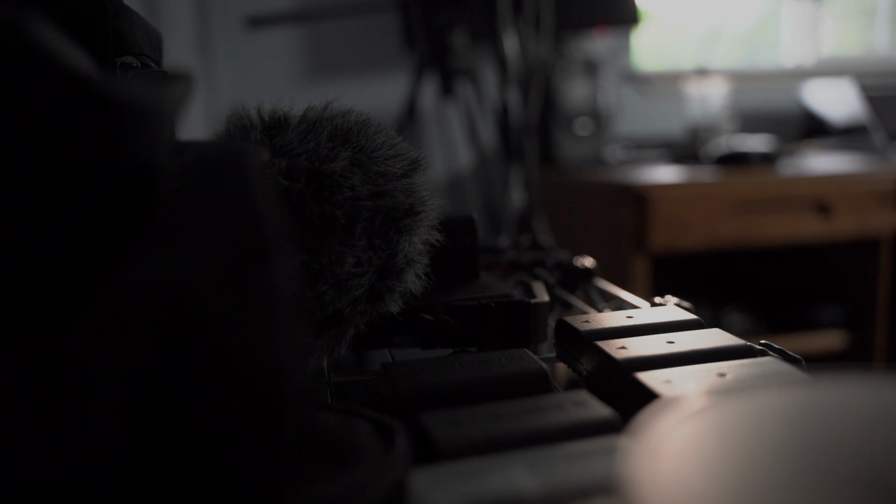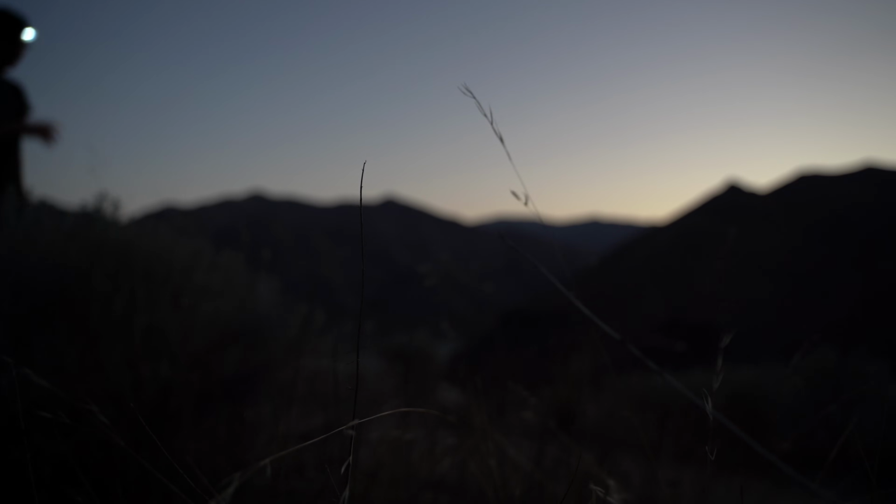Oh, and if we want to get a little bit more into the weeds, I typically expose for the highlights, and I'm always amazed at how much detail is still hiding in the shadows. Pretty cool, huh?